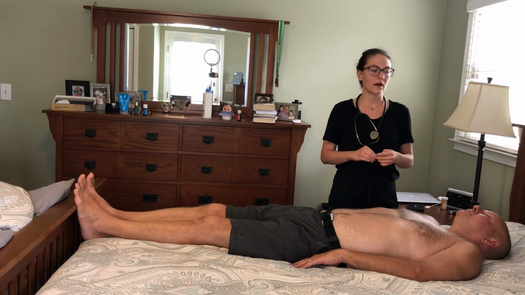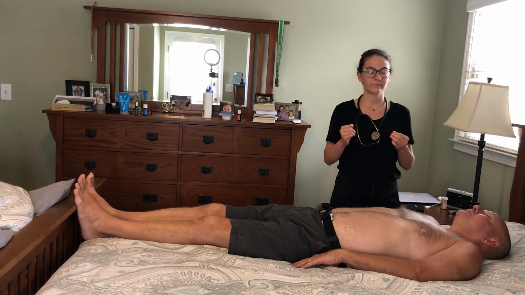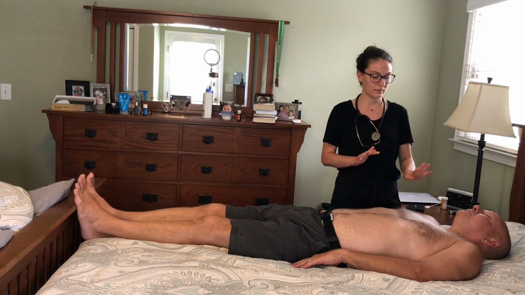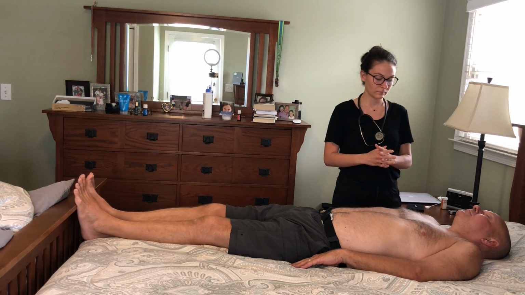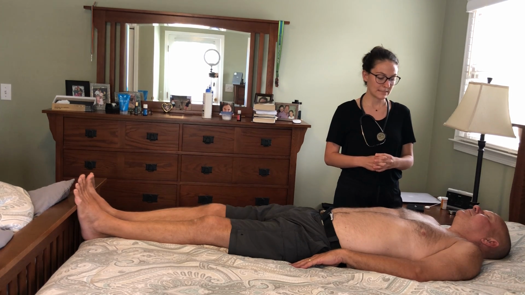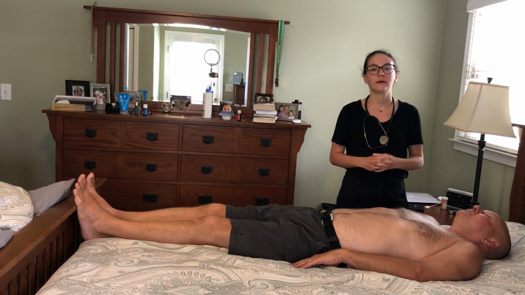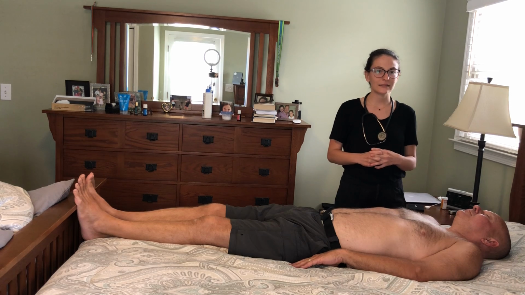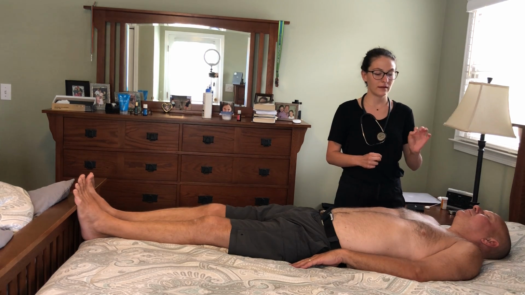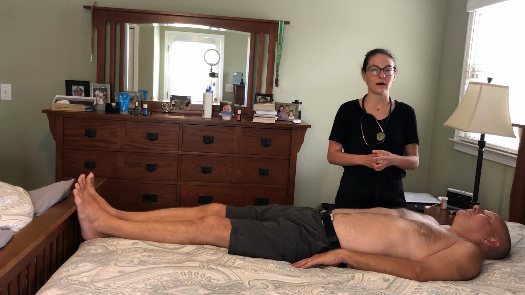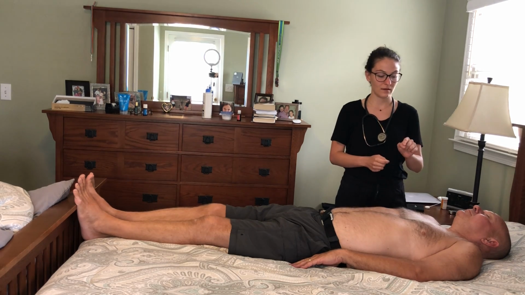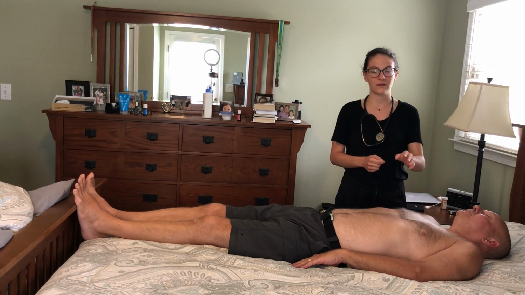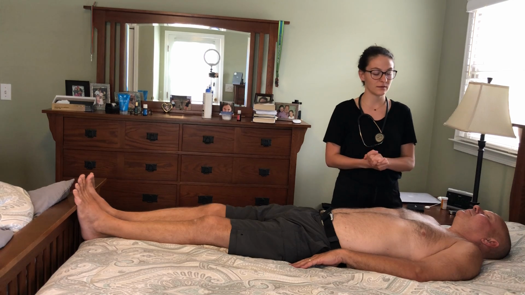S1 is heard loudest at the closure of the aortic and the pulmonic valves, while S2 is heard loudest at the mitral and tricuspid valves, or the semilunar valves.